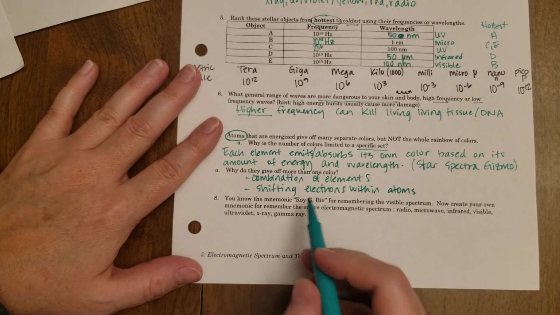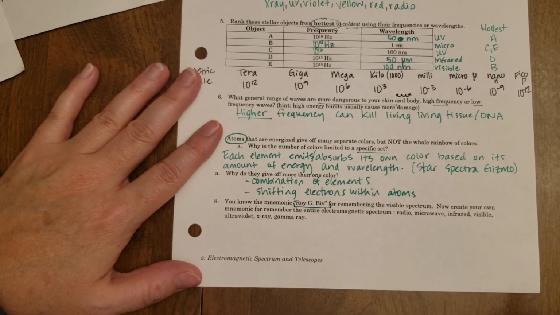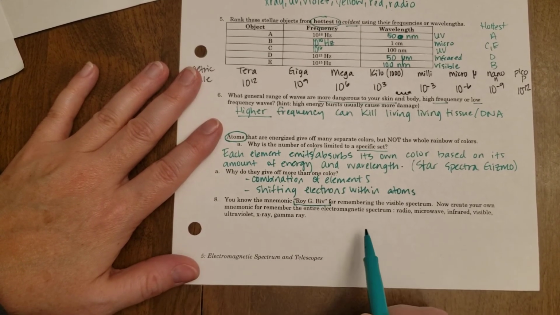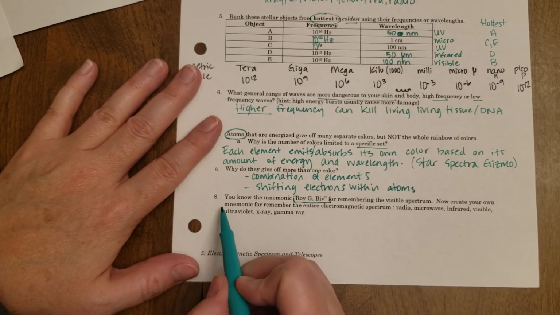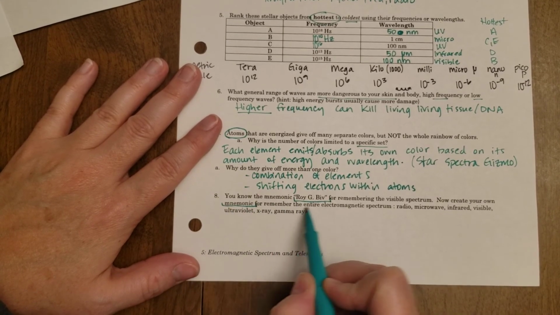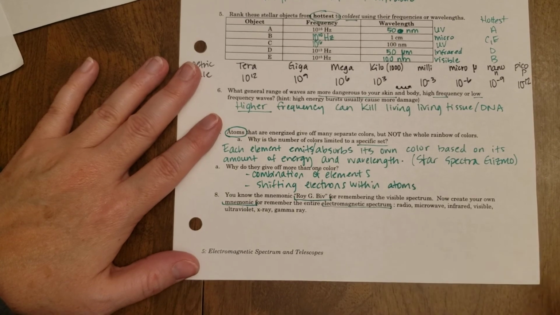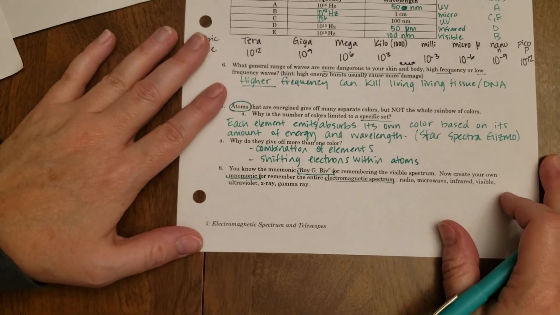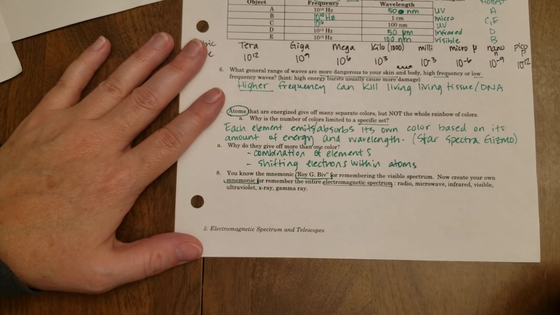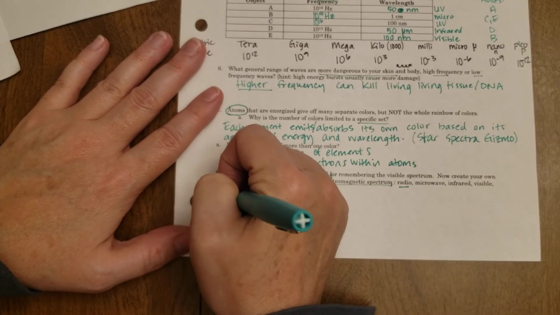So you know the mnemonic device for Roy G. Biv. We've talked about that for the visible light spectrum. Now we're going to make our own. So if you just go Google, you can type in mnemonic device for electromagnetic spectrum. And I'm just going to tell you the one that all the kids remember. So we're starting with radio.